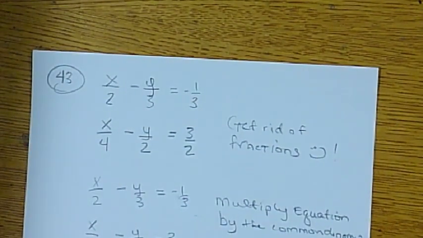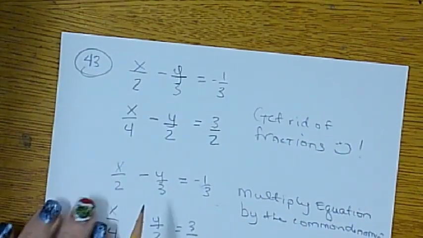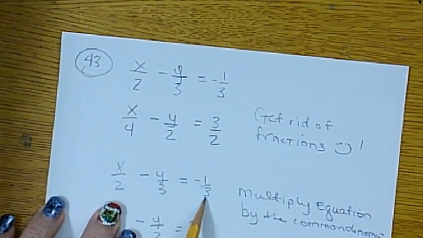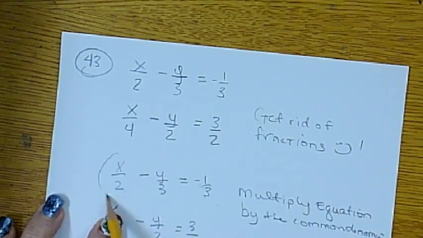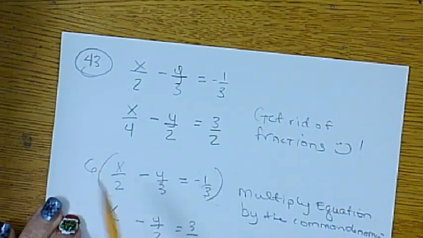This one I don't have written out, so I'm going to work this one through with you. So 2, 3, and 3. The common denominator for this one would be 6, because they can all go into 6. So I'm going to put a 6 on the outside.